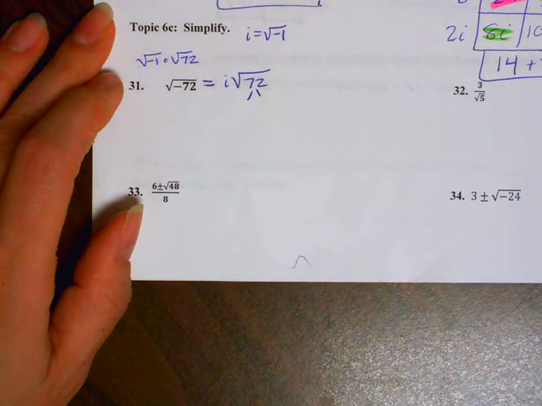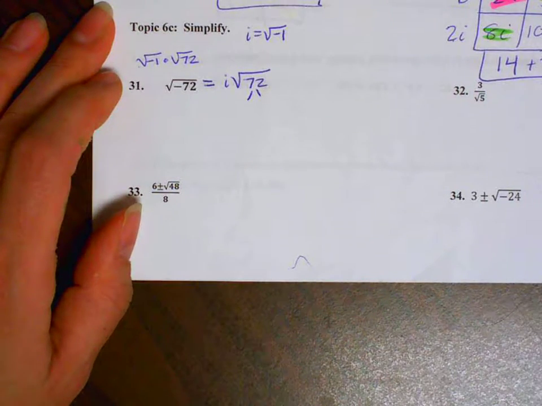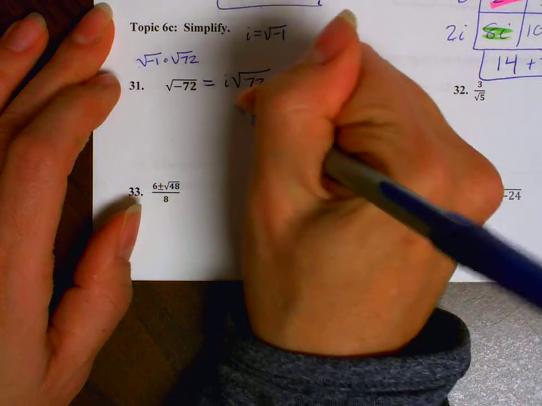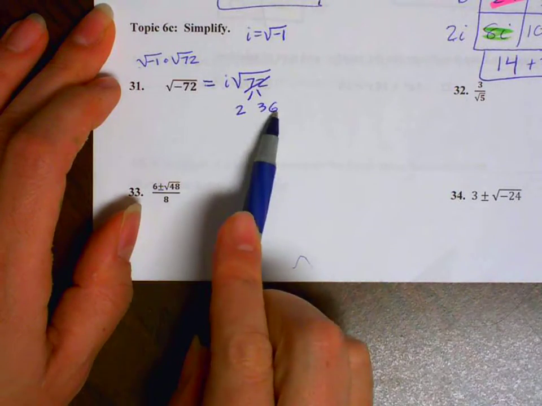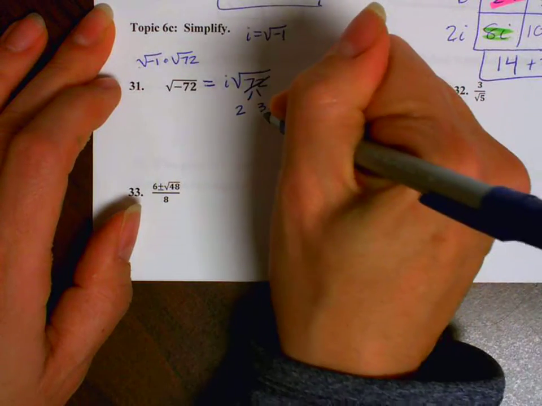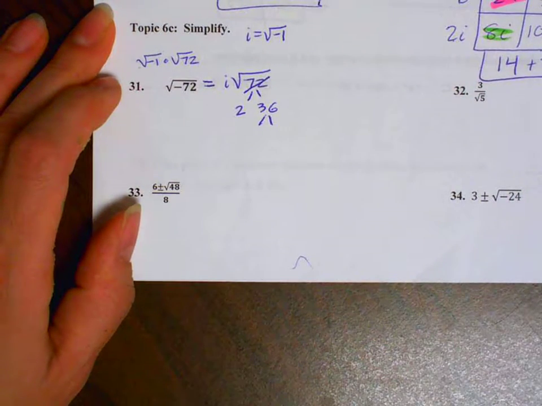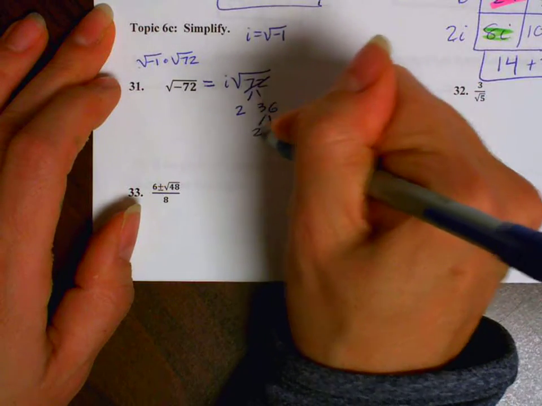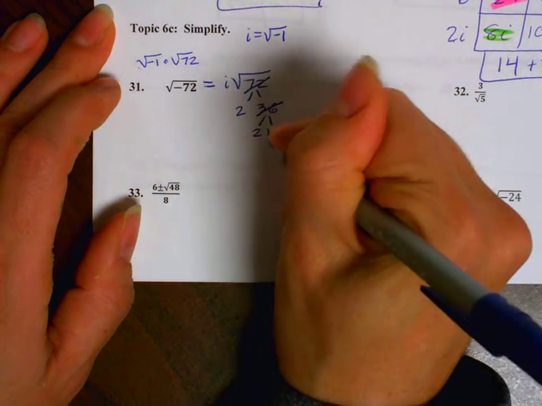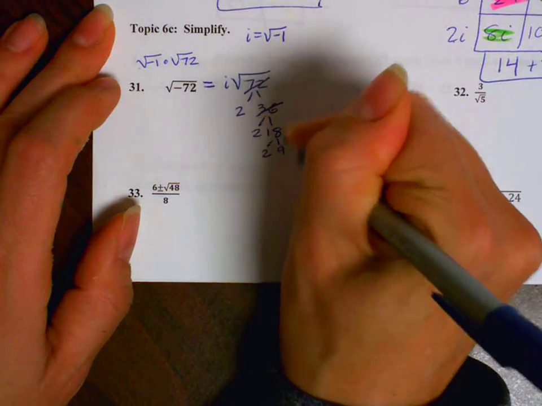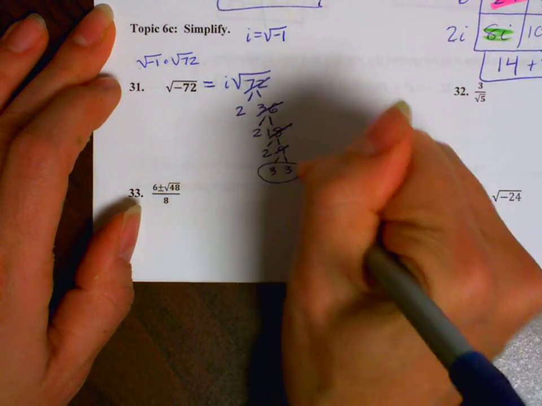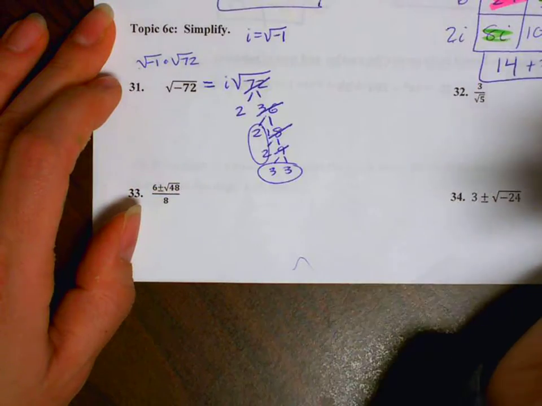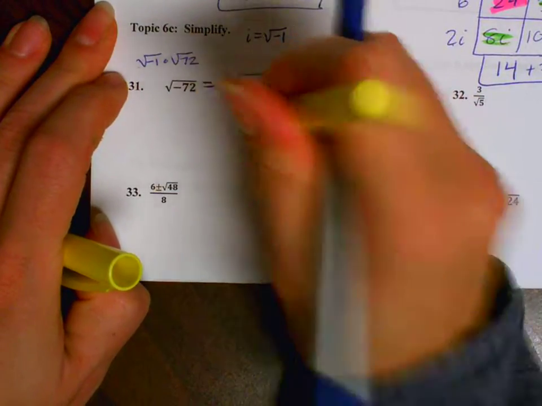So it's an even number, which means I can definitely divide it by 2. So I have 2 and 36, and now I'm crossing out the 72 because that's what 2 times 36 is. 36 is another even number, so I know I can divide by 2. I've got 2 and 18, cross out the 36. 18 is 2 times 9, cross out the 18, and 9 is 3 times 3. I have a pair of 2's and a pair of 3's, and I have this poor lonely leftover 2.